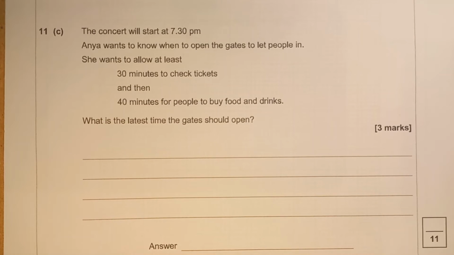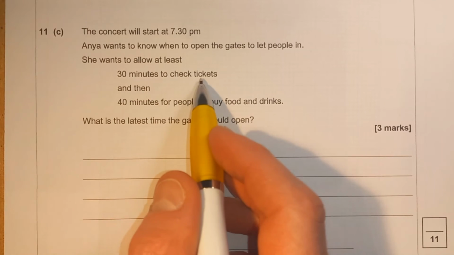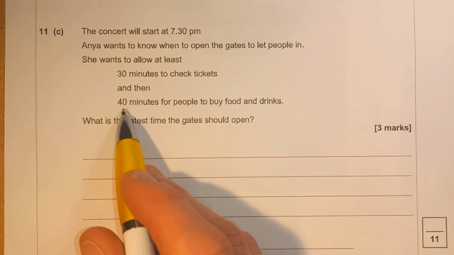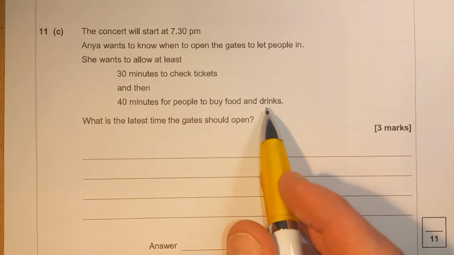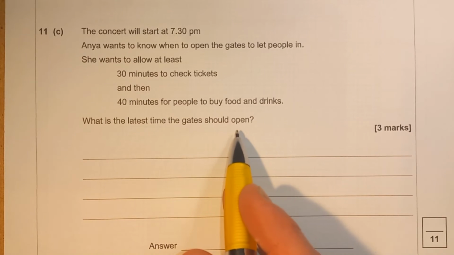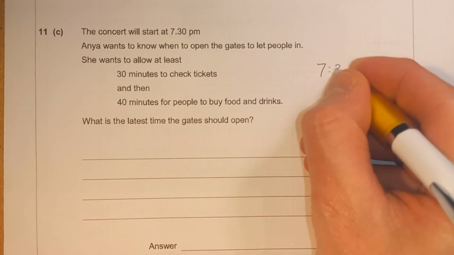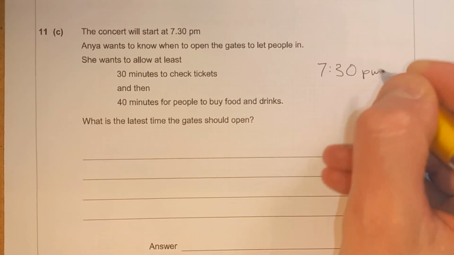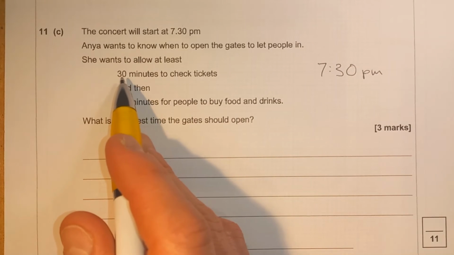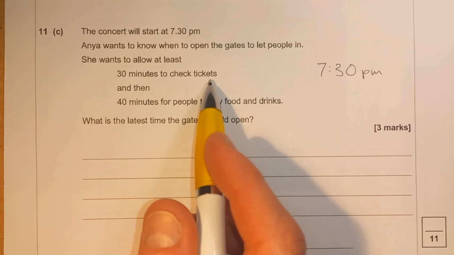Now we've got 11C. The concert will start at 7:30 p.m. Anya wants to know when to open the gates to let people in. She wants to allow at least 30 minutes to check tickets, and then 40 minutes for people to buy food and drinks. What is the latest time the gates should open? Well, let's start from 7:30 and we're going to work backwards. So we need to go back 30 minutes to check tickets.